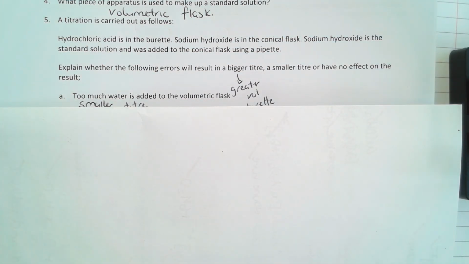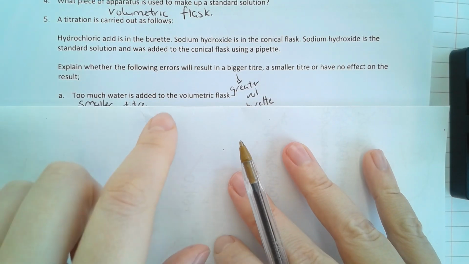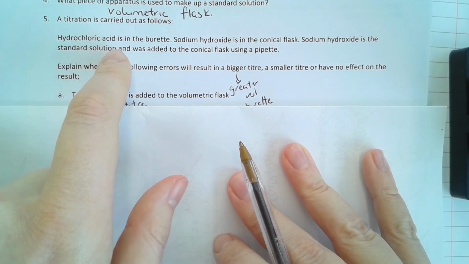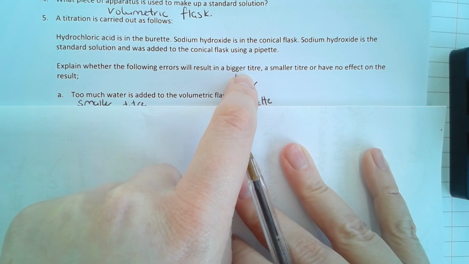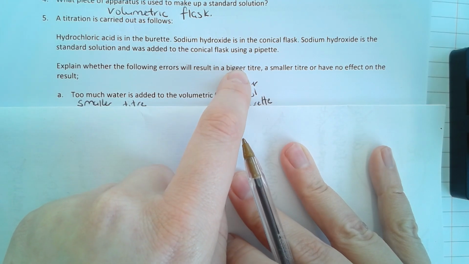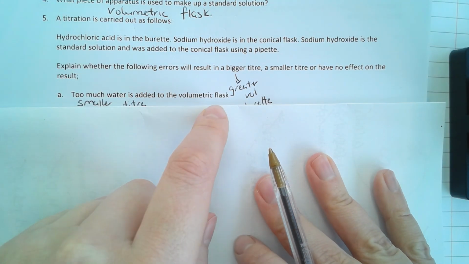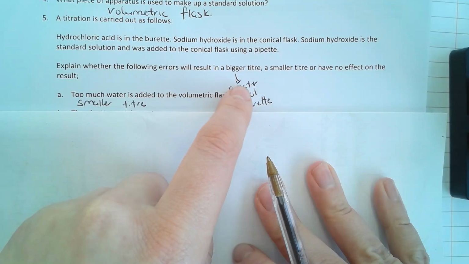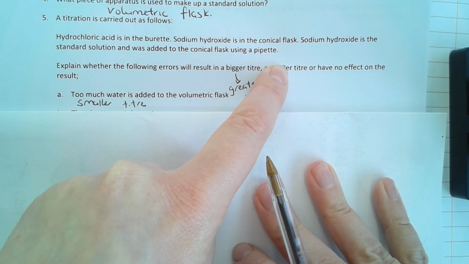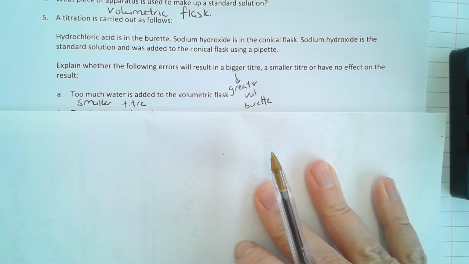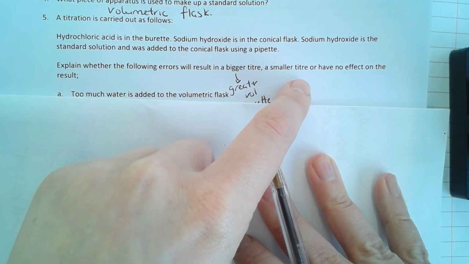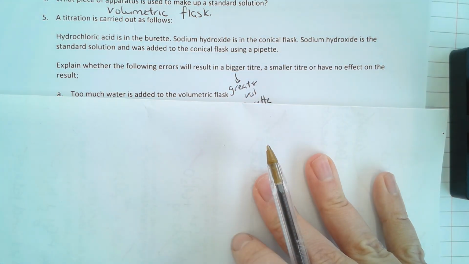So the other question that they seem to like to ask is mistakes a student makes and how it affects the titer. So the titer just refers to the volume being added from the burette. If you're getting a bigger titer than everyone else, that means you're adding more from the burette than everyone else is. Smaller titer, you're adding less to get the color change than everyone else is, and if it has no effect, you're adding the same amount as everyone else to get that color change.